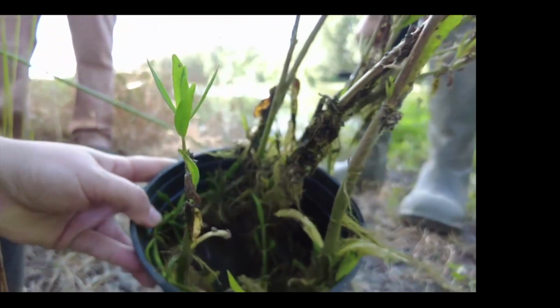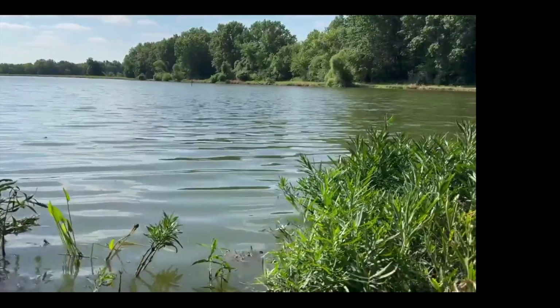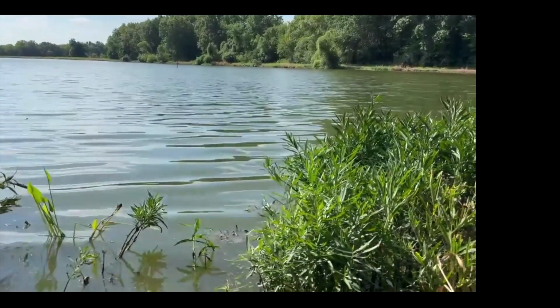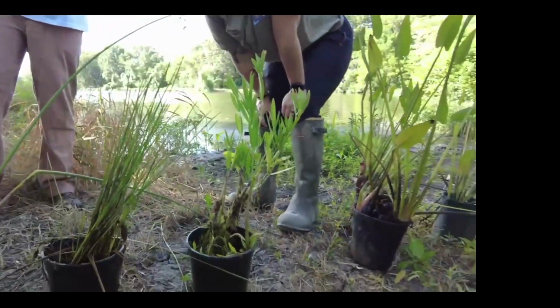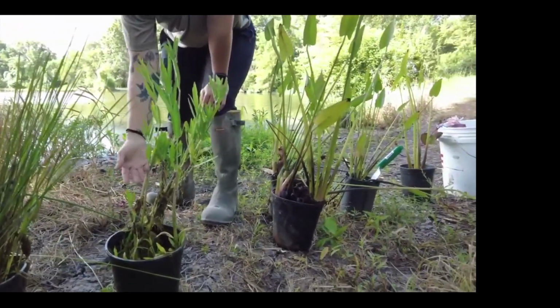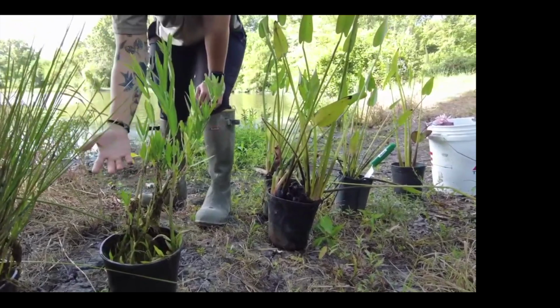It holds up to wind, water erosion, spreads very easily. You can roll them up into bundles and just throw them out into the water and they'll self-seed that way. Wow. You have the ability to plant them in as you would any other plant.